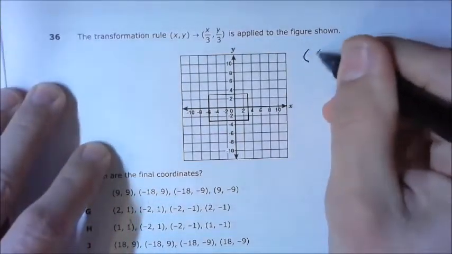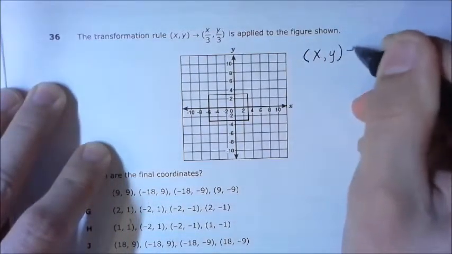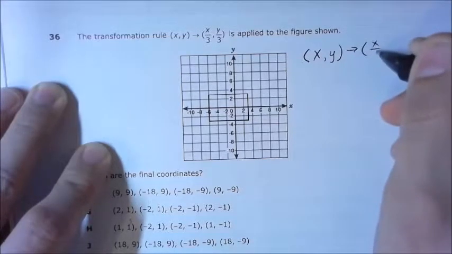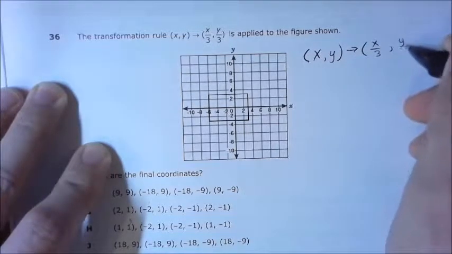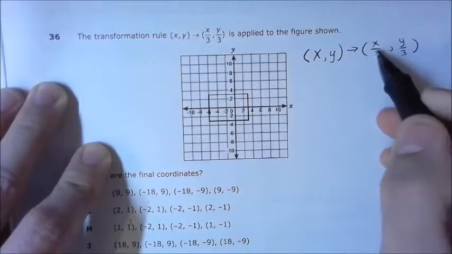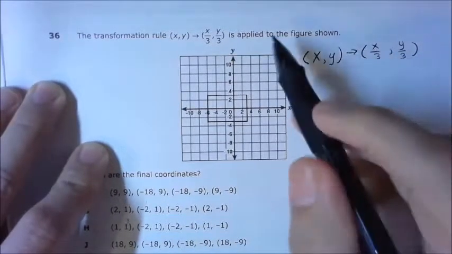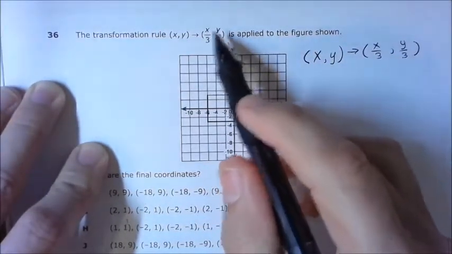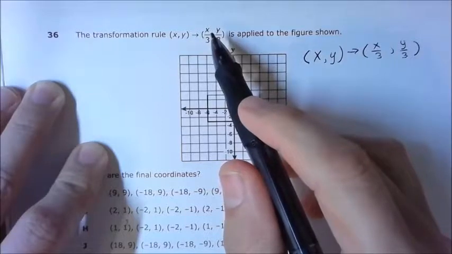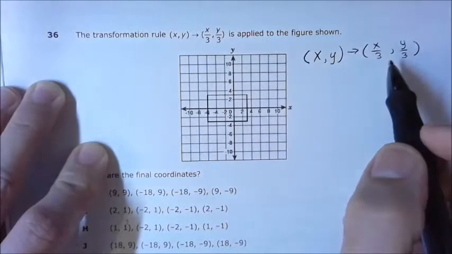So if our rule is (x, y), we have x/3 is going to be our change, and y/3. Now remember, anytime that you're multiplying or dividing x and y inside of here, anytime those operations are occurring, this is going to be a dilation.